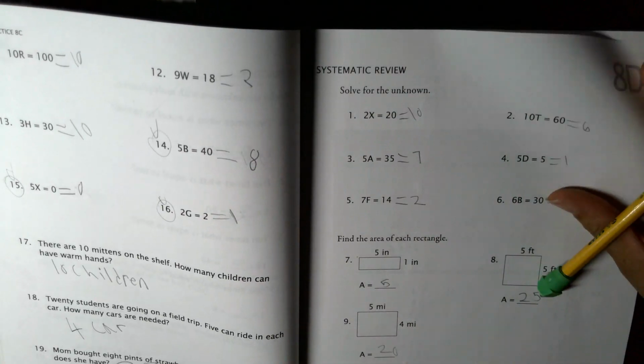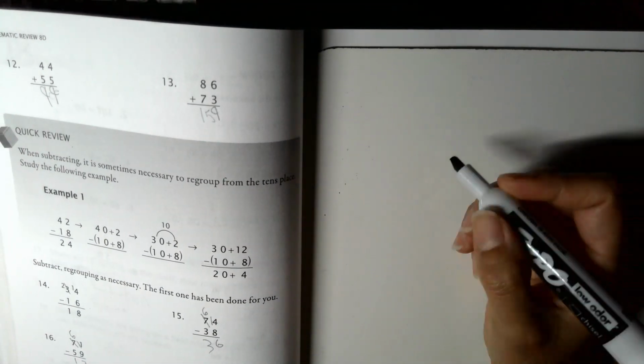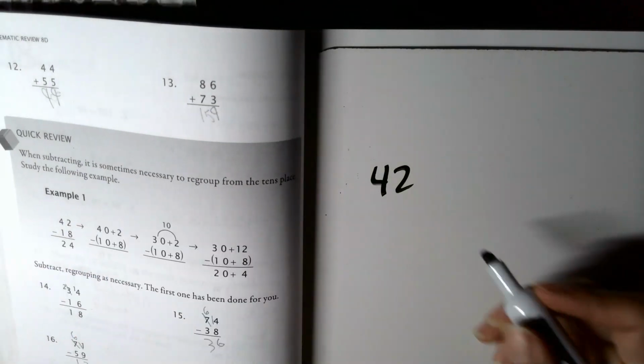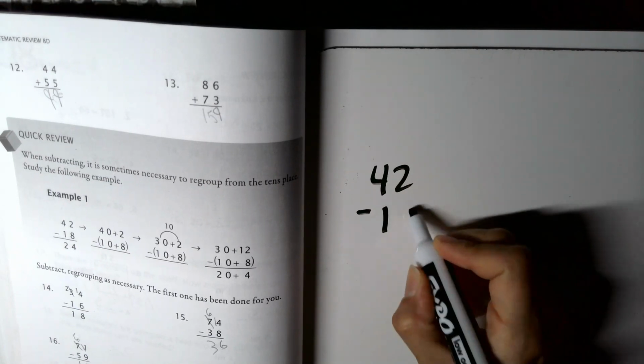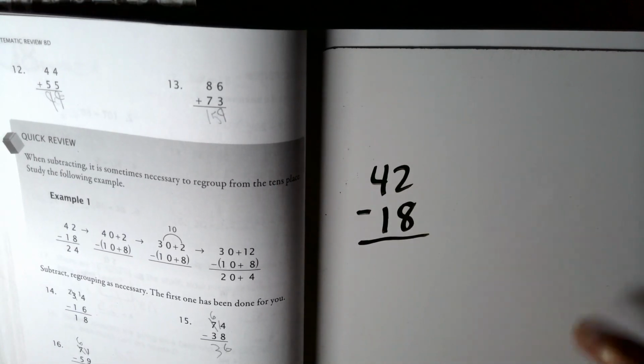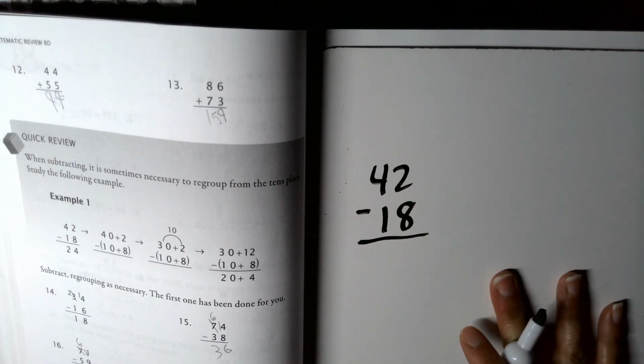Okay, this is more of all of that. I think there was, yes, there is some subtraction here that I wanted to go over. So 42, I'm doing this one right here. So 42 minus 18. We can solve it one of 2 different ways.